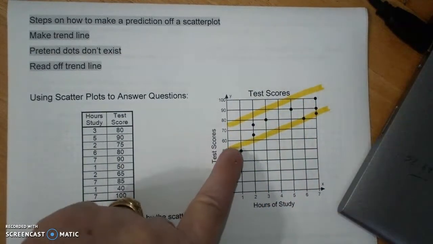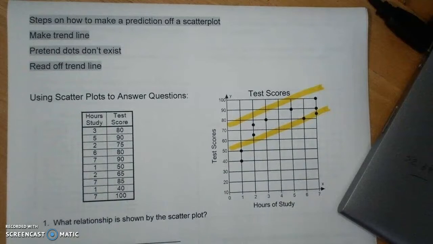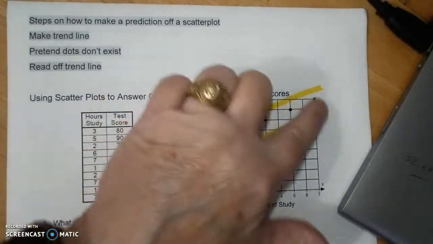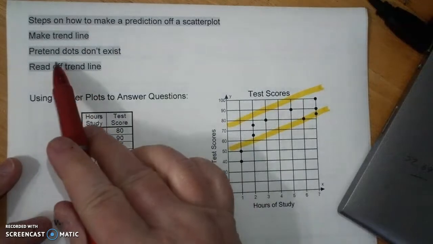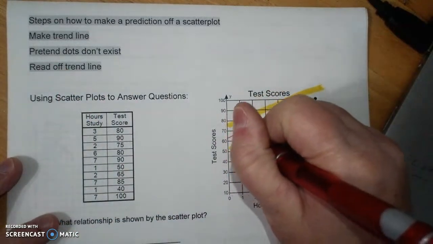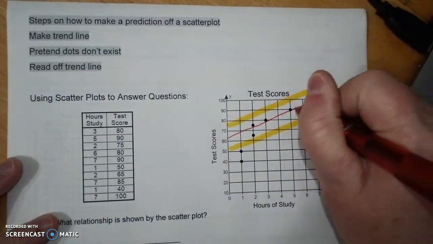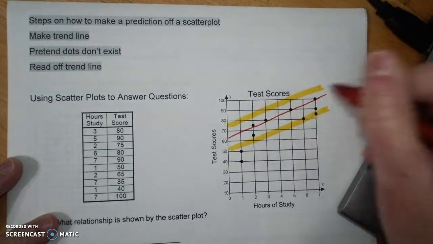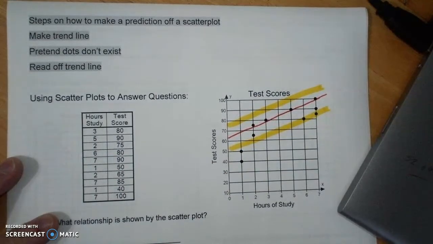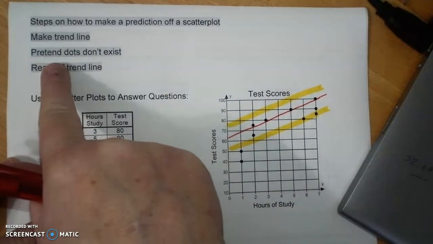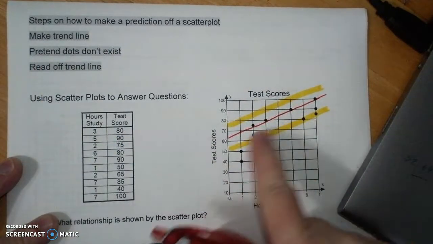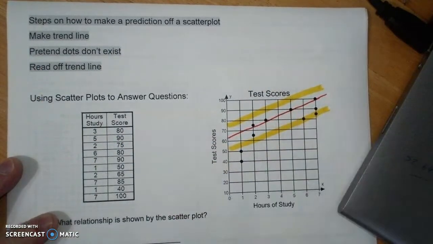Now notice these two are outside my railroad tracks. That's okay, because the majority of them are in my railroad tracks. Then I'm going to make a trend line. And so ultimately this red line is what you're looking at. Okay? This is what you're looking at. And then you're going to pretend the dots don't exist, and you're going to read it off the trend line.